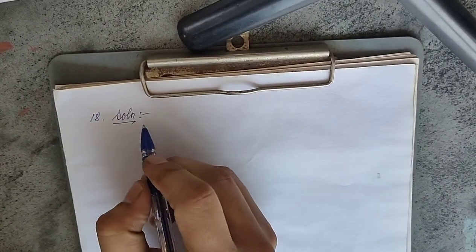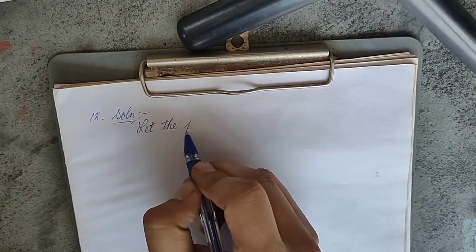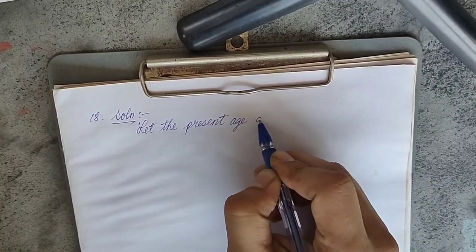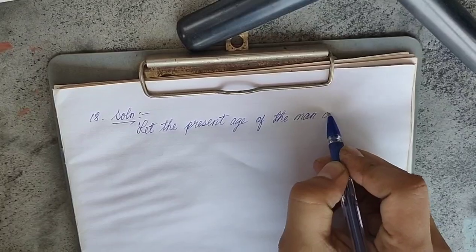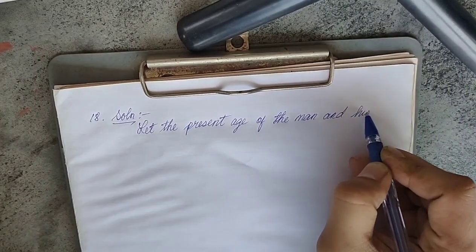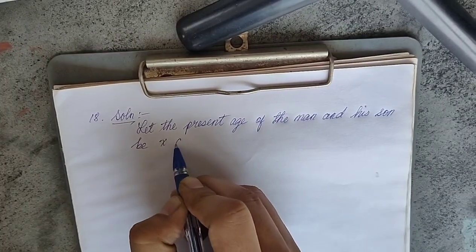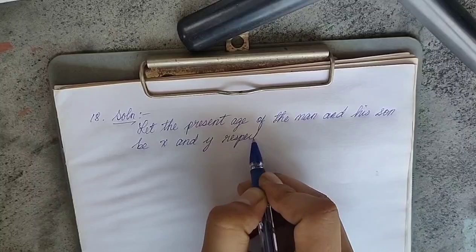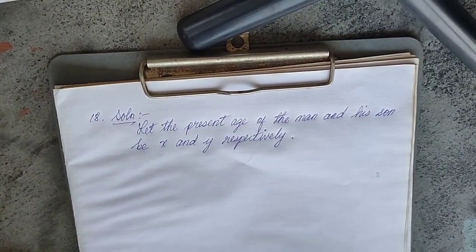Question number 18. Let the present age of the man and his son be x and y respectively.